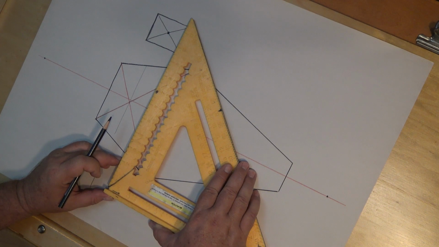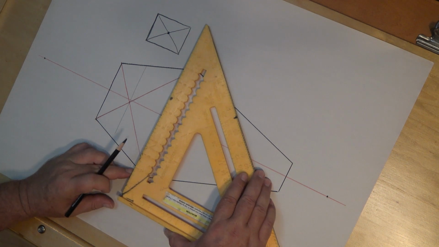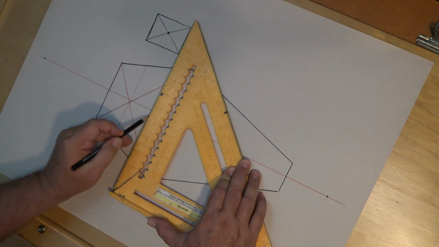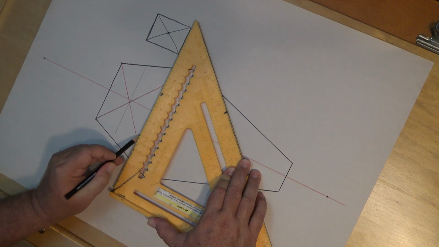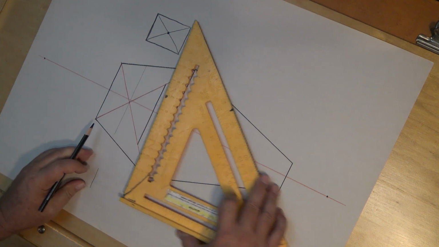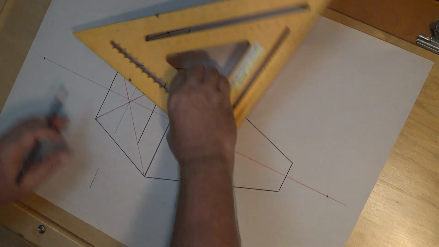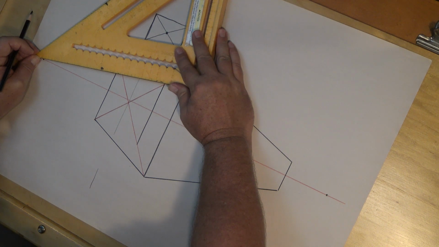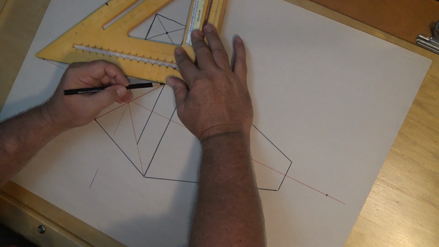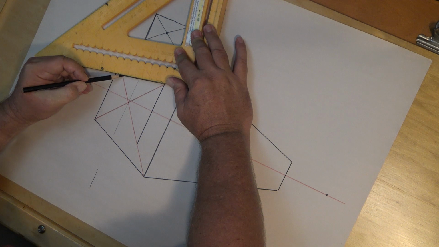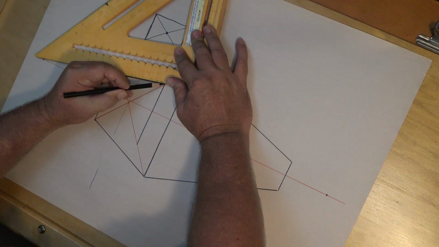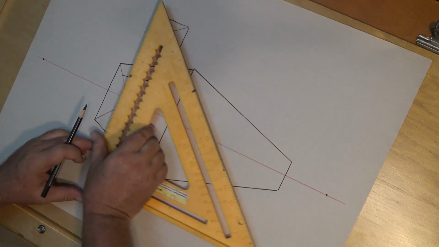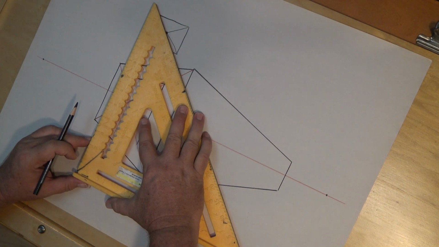I can just draw randomly, straight up and down here. How about I draw a line just on the edges of that X, like so, and then I connect it, just like we did with our vanishing point, from point to point on that X, like so, and then we go straight up and down again.